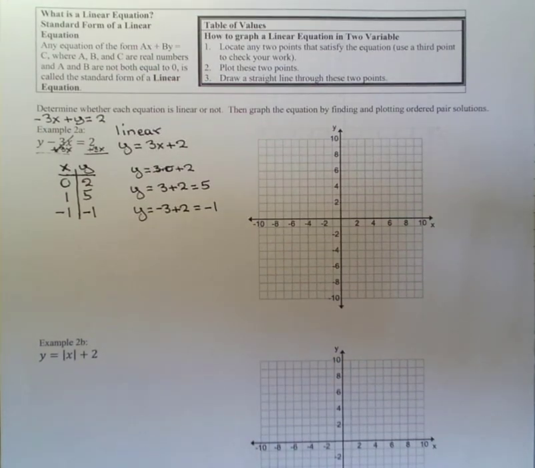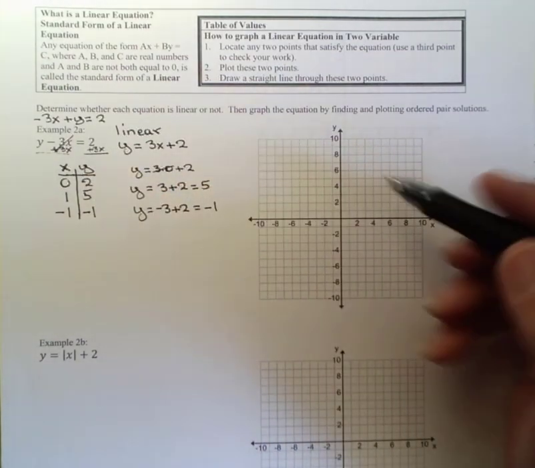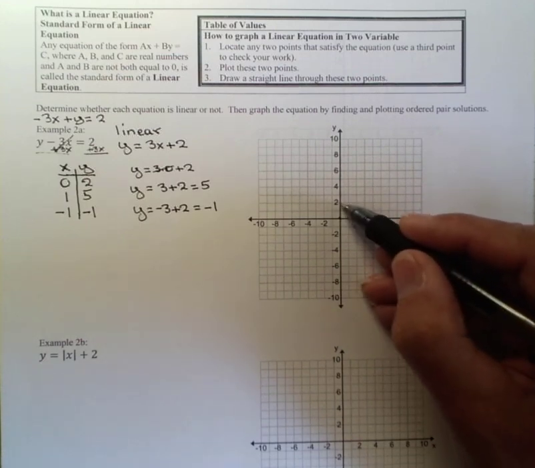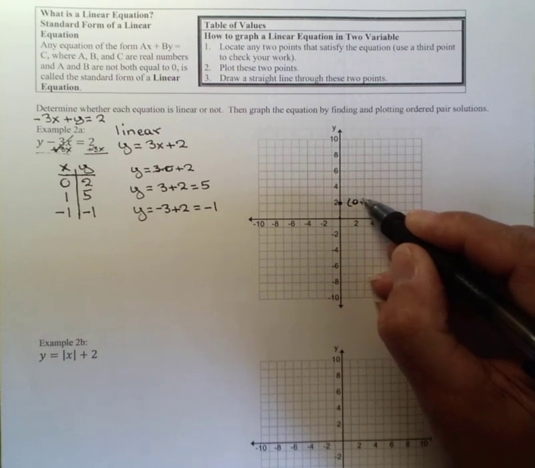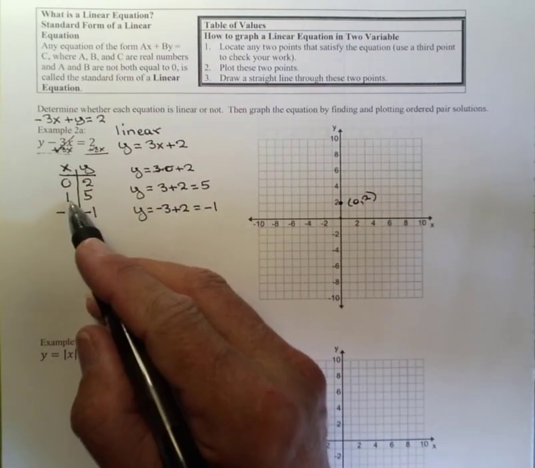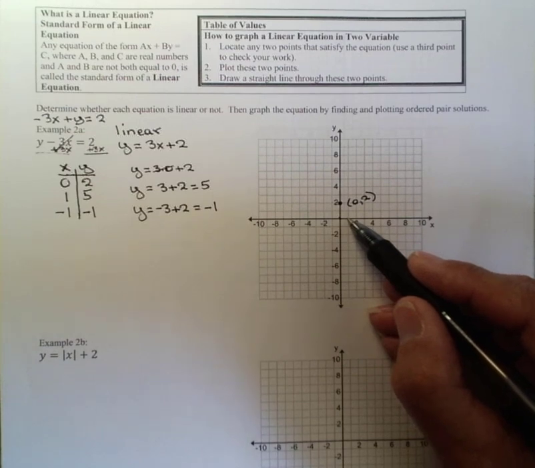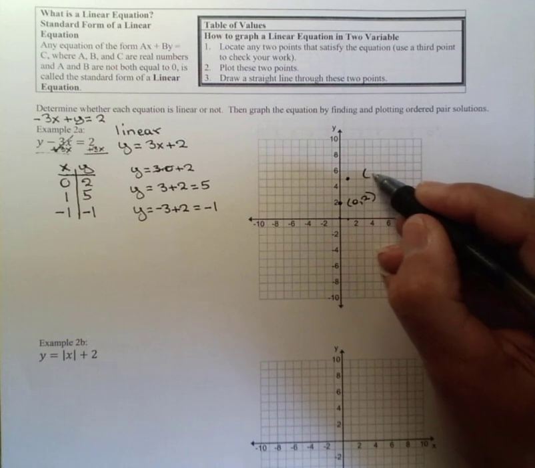If I graph those 3 points and they make a straight line, I'm good. I've probably done it right. Let's try it. I've got (0, 2). I don't move anywhere on the x-axis, but I go to a positive 2 on the y. For the next point, (1, 5), I go over 1 on the x-axis, and then I go up for a positive 5 for y. So there's my (1, 5).